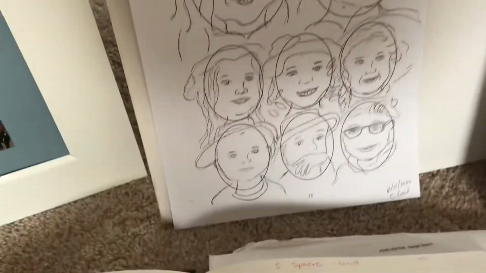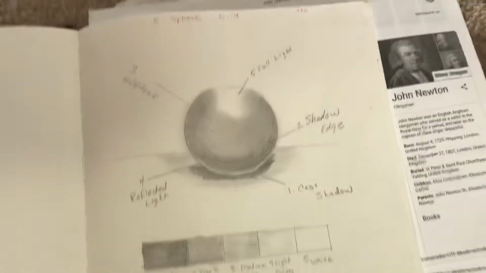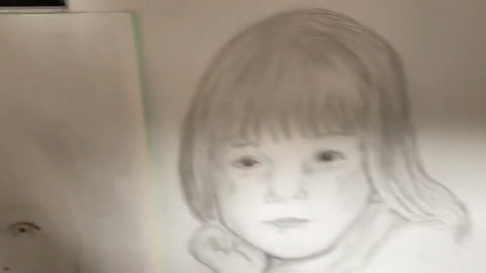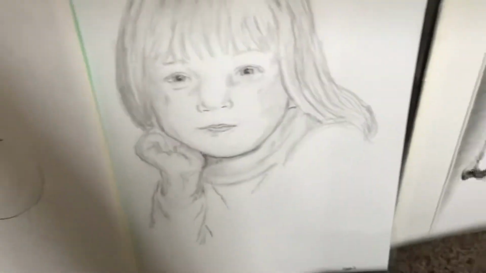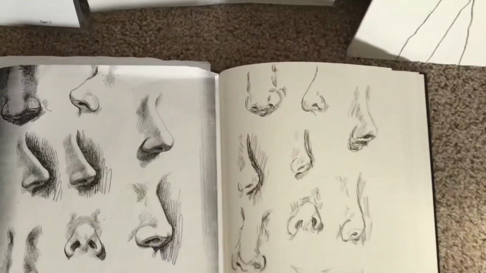Then you also had a sphere that you're supposed to be working on. So I took my sphere idea and I worked it into some faces. Here's another little face. Then I practiced noses, which I could send you, so you could practice some noses and get some ideas.